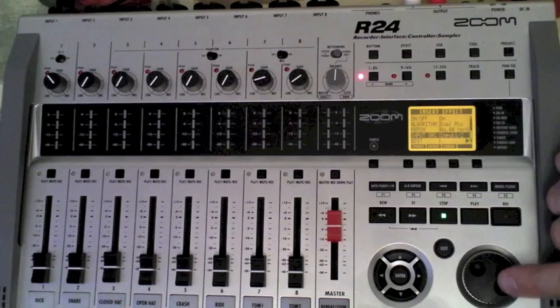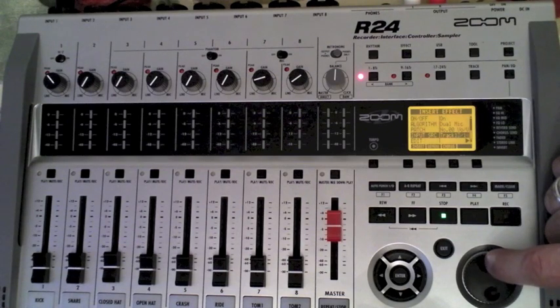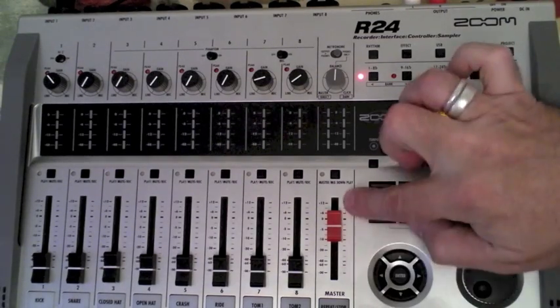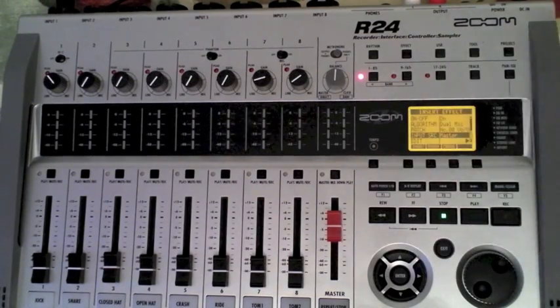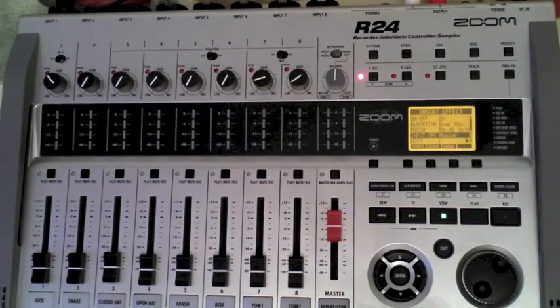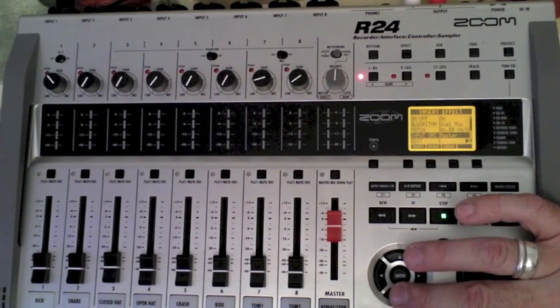Inputs number 1 and 2, inputs 3 and 4, 5 and 6, 7 and 8, or tracks 1 and 2, 3 and 4, 5, 6, 7, 8, 9, 10, all the way up to 23 and 24, and then finally you can even apply it to the master track when you're mixing down. We'll cover that in another video. So a lot more going on with the dual mic effect, as you can see, than with the single track insert effects that we were using earlier on with the guitar.